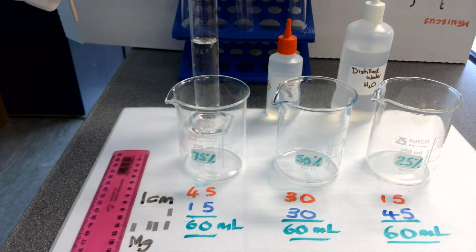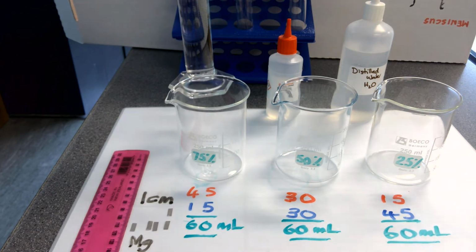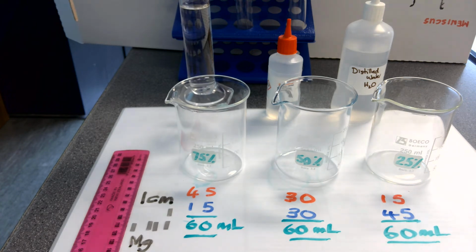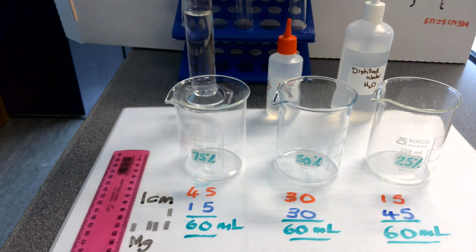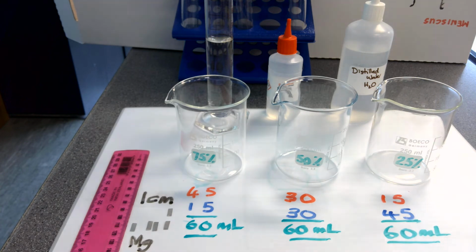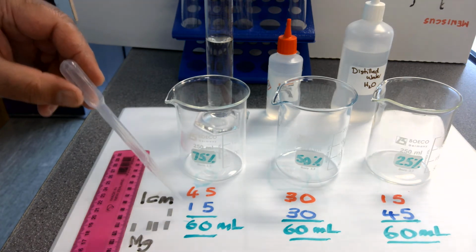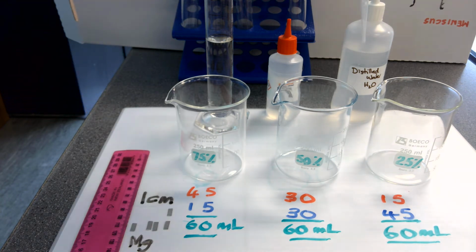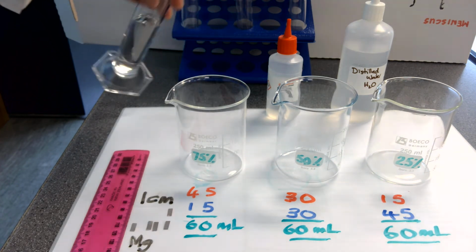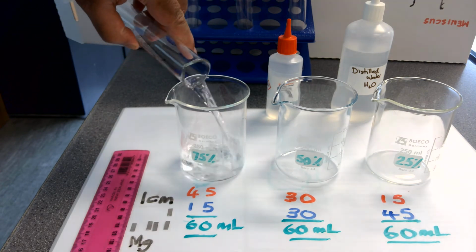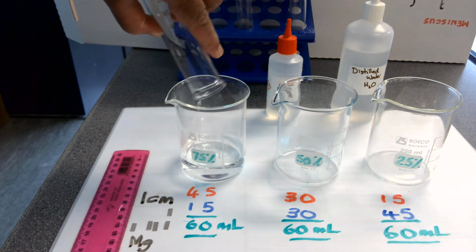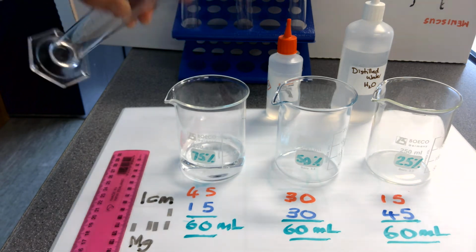In order for us to now do the next concentration, 75%, I have already added 45 millilitres of the nitric acid, the original nitric acid, to 15 millilitres of distilled water, to a total of 60 millilitres into this 100 millilitre measuring cylinder. So now that I know that they have been put together, I'm now going to transfer them into the 75% acid beaker.